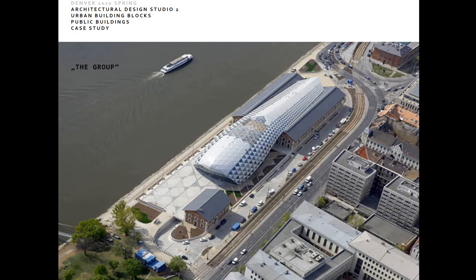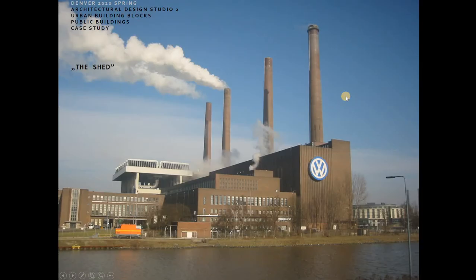The group, you can see this group to each other, a new building integrated into the old one, so they create a group together. And the shed. You can see the different shed elements, the flat surfaces, and just the waving of the buildings, how they create from the smaller one to the higher one.